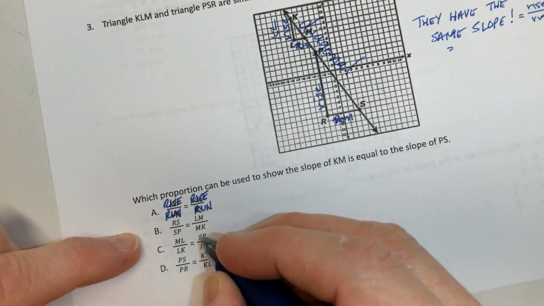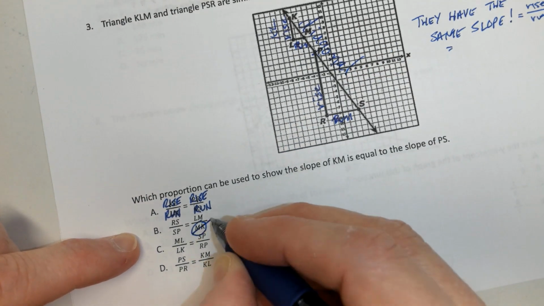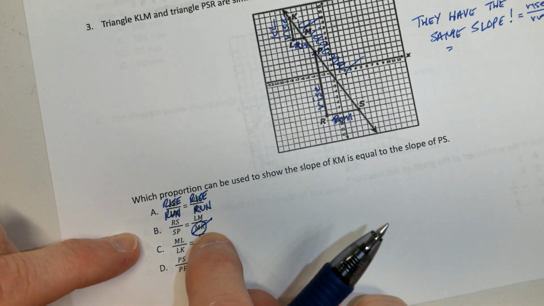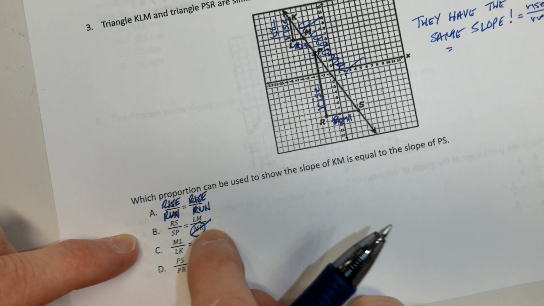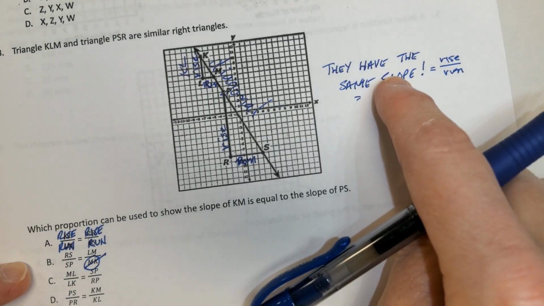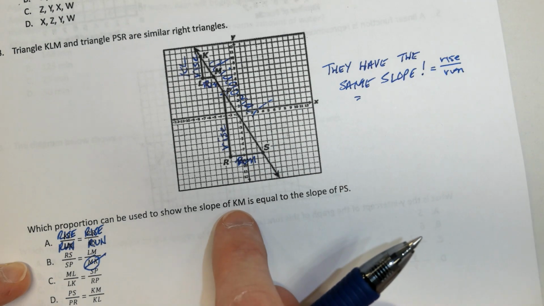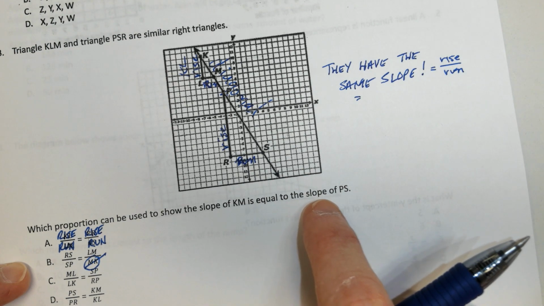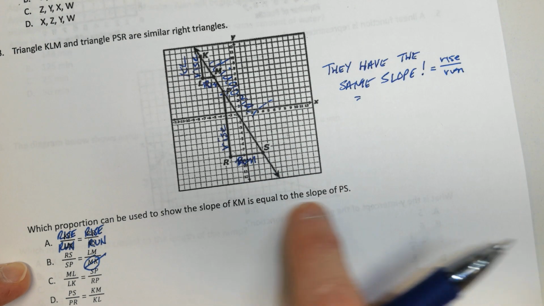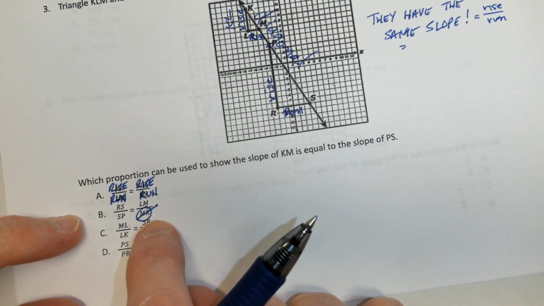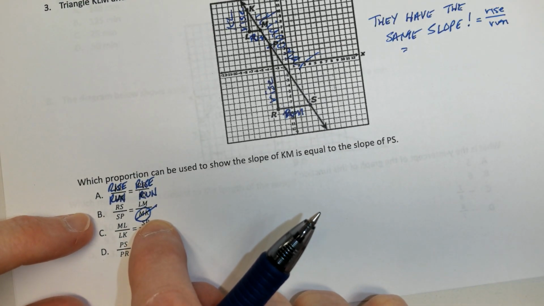K to M, that's M to K, that's a diagonal. That can't be a rise over run. It cannot be, because you were taught rise over run is your slope. And it says K to M is equal to the slope of PS. So there's no way that you can put the diagonal in there and say, oh, that's rise over run. Can't be B.